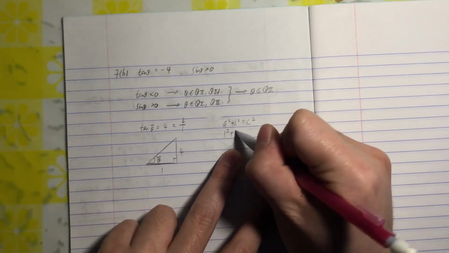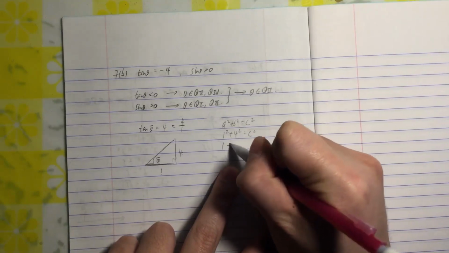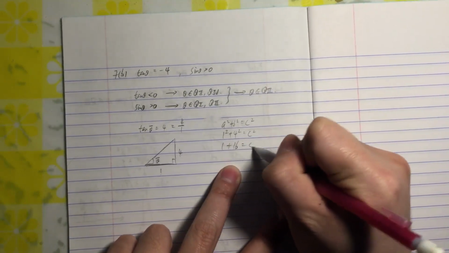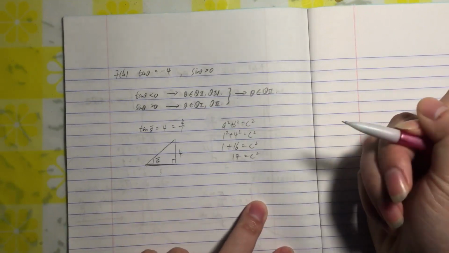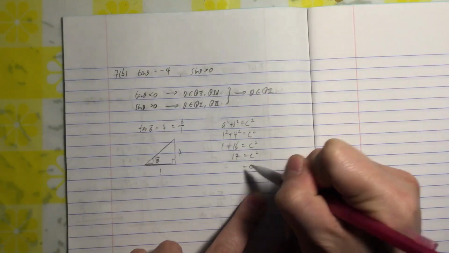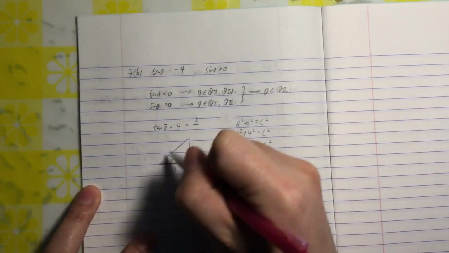Okay, 1 squared plus 4 squared equal to C squared. 1 squared is 1, 4 squared is 16. 1 plus 16 is 17. So C squared is 17. That means C is square root of 17. That's the missing side.